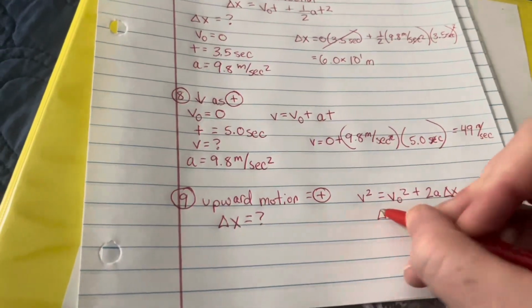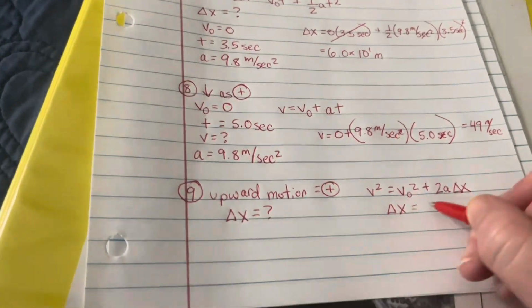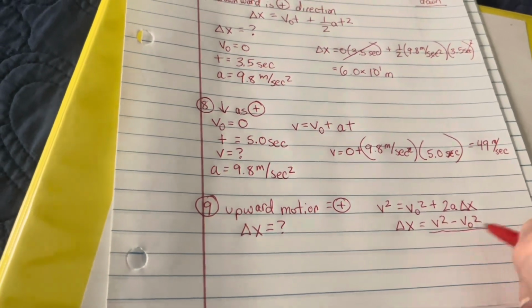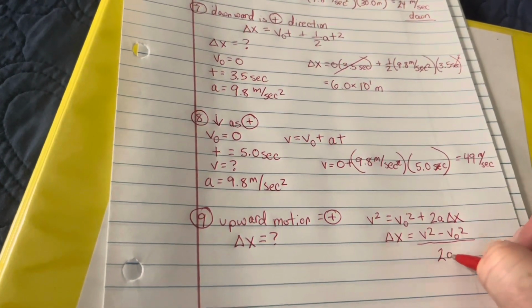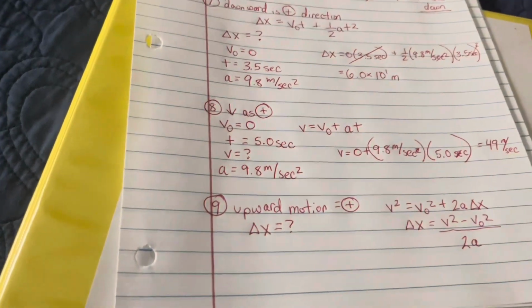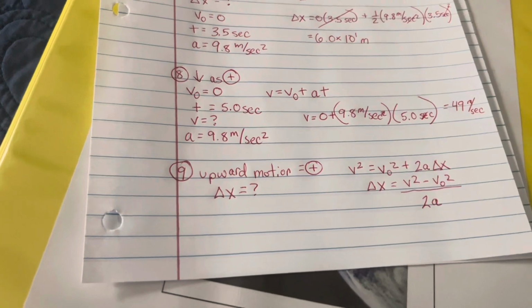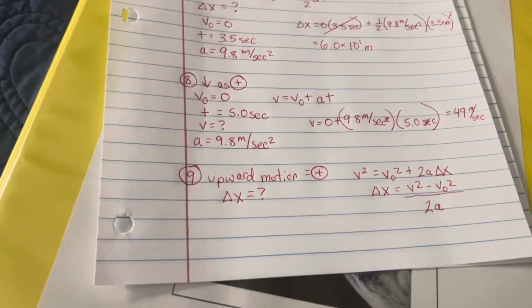And when I rearrange this equation over here, times my acceleration. I'm looking for the maximum height the ball reaches. So my final velocity is going to be 0.